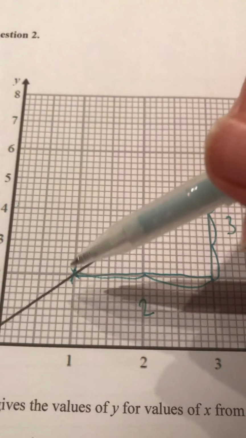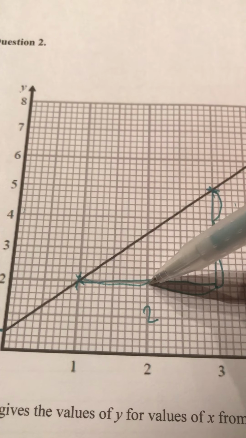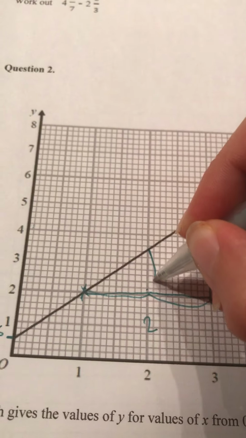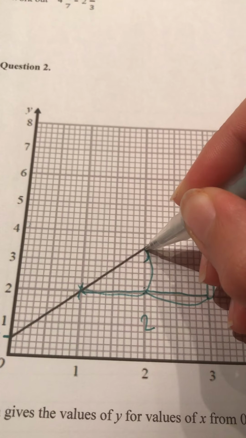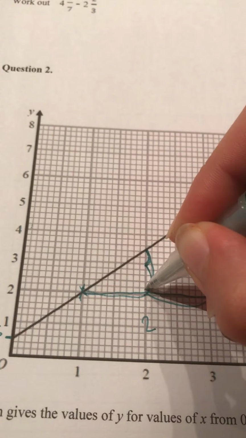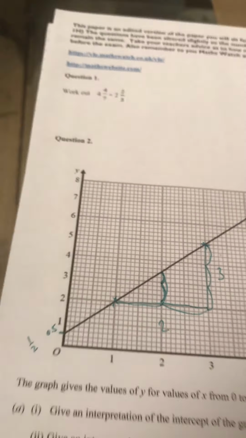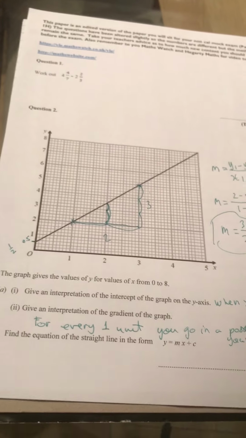And that's what they expect you to say. If I look closer at my graph, you're going to see this is true. This is my 1 unit, and if I now want to go up, I would have to go half and then 1. So there you go. You're just describing what's happening with the gradient.